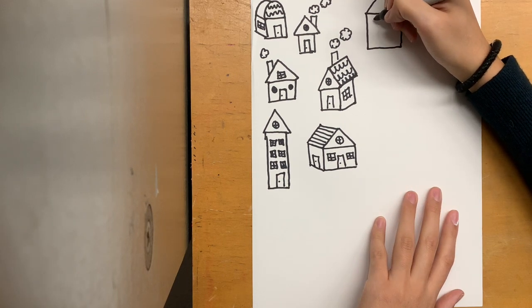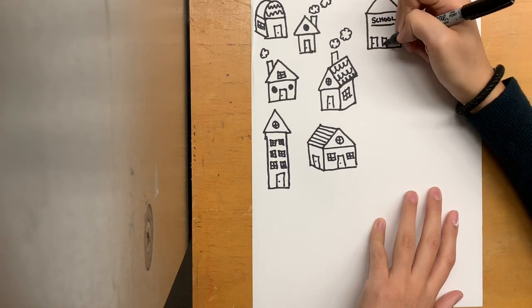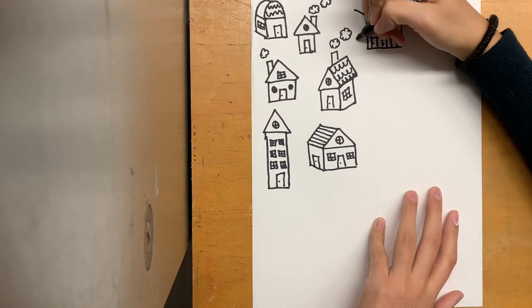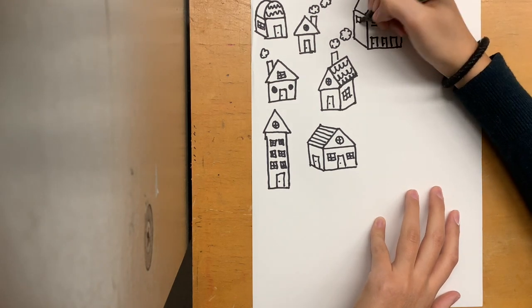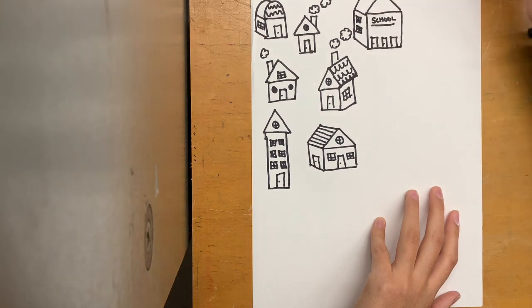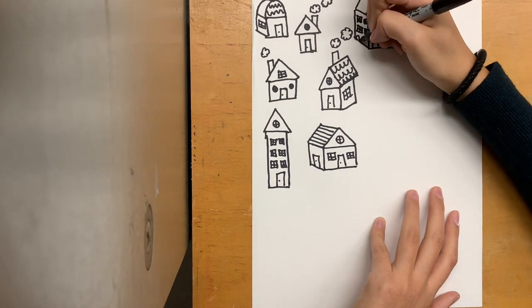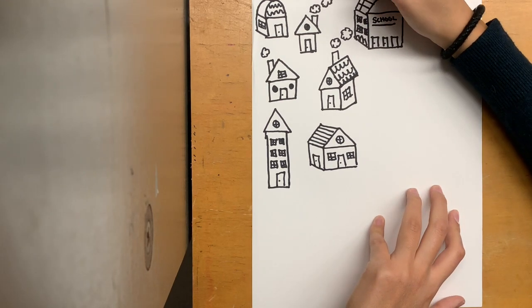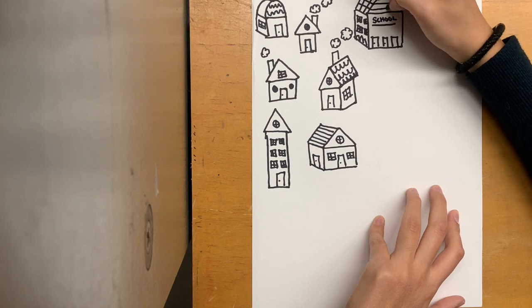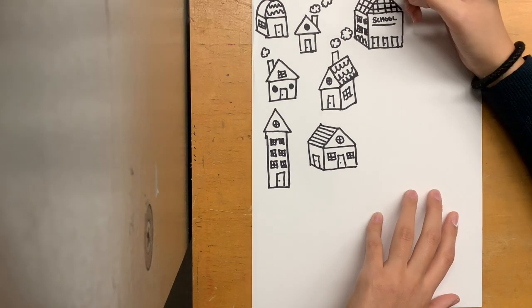Here I'm drawing a house, but instead of making this a house, I think I'm going to make this a school. So I wrote school on the top of my building, and I'm adding a bunch of different doors for the entrance of my school. And then I'm adding a pattern on top. I'm just drawing some lines to make a checkered pattern on the roof.